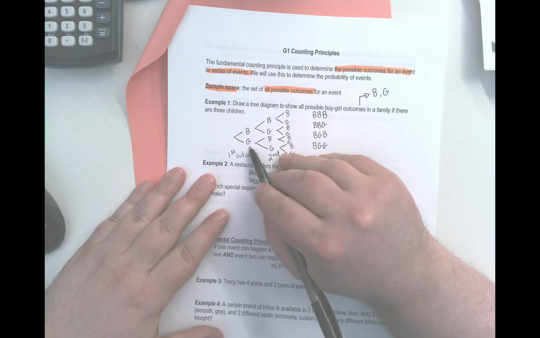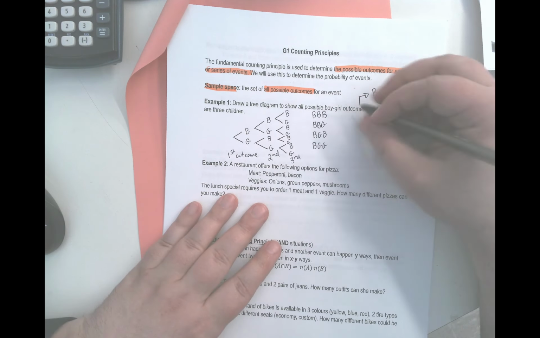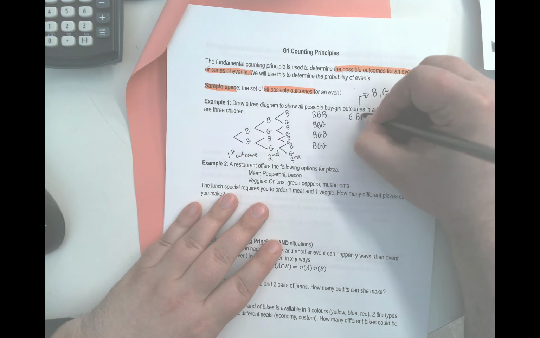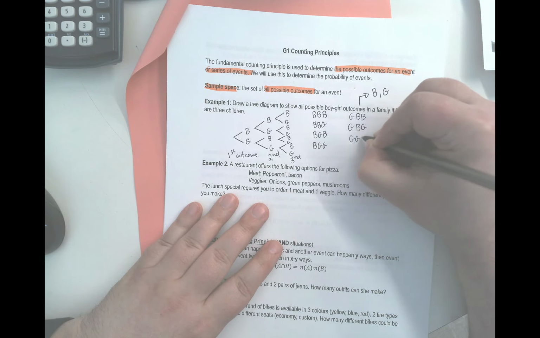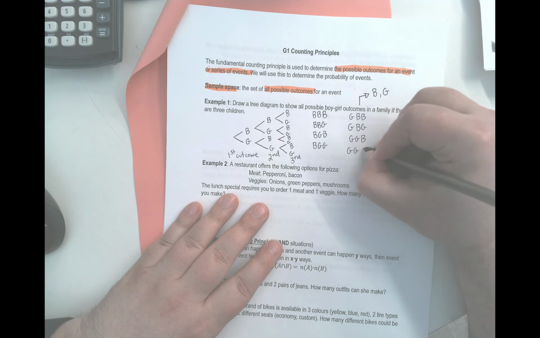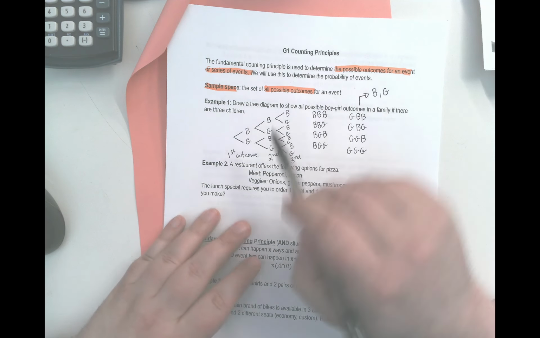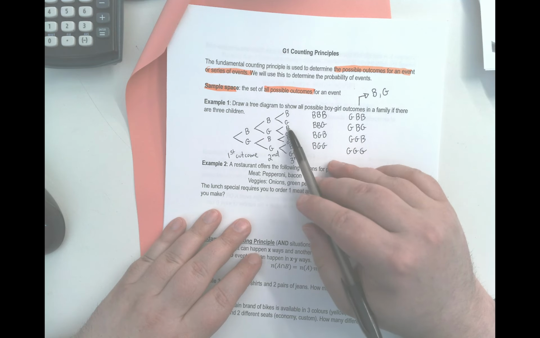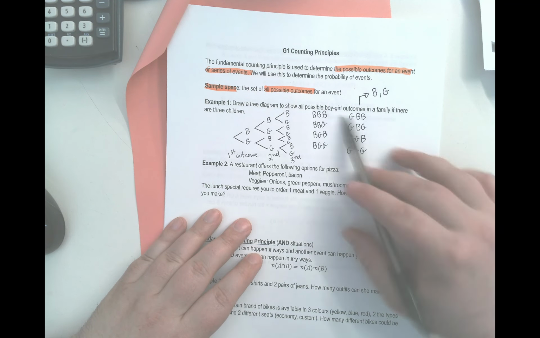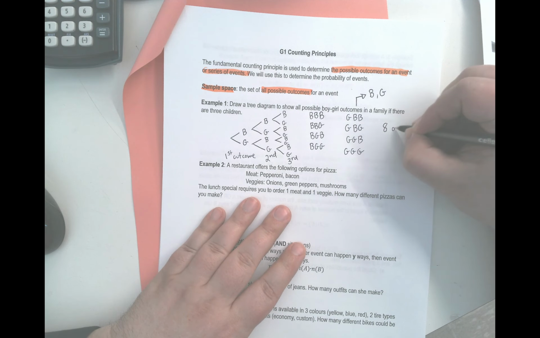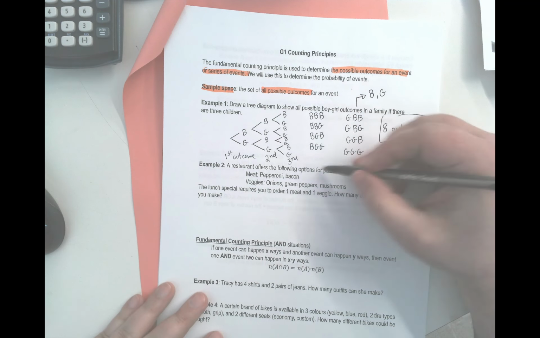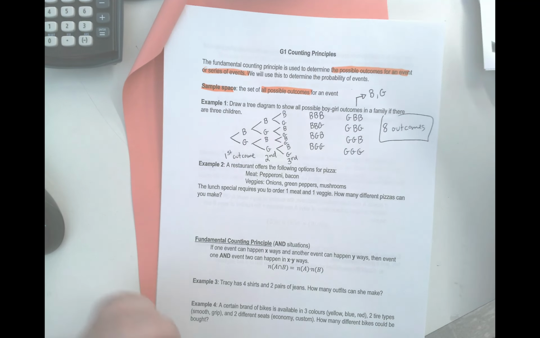And then you can do this as well when you are starting with the girl branch. So we have girl, boy, boy. We have girl, boy, girl. Girl, girl, boy. Girl, girl, girl. Okay, so at the end you can see here we have 1, 2, 3, 4, 5, 6, 7, 8. So we do have 8 total possible outcomes here. So we can just go and write down there are 8 outcomes. We have them listed here, and this is what the tree diagram for those outcomes is going to look like.